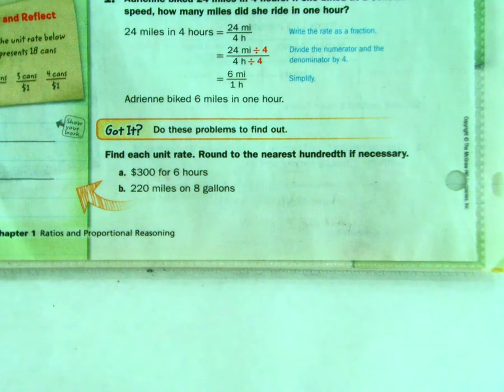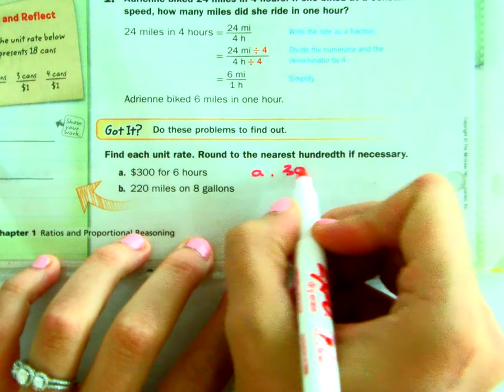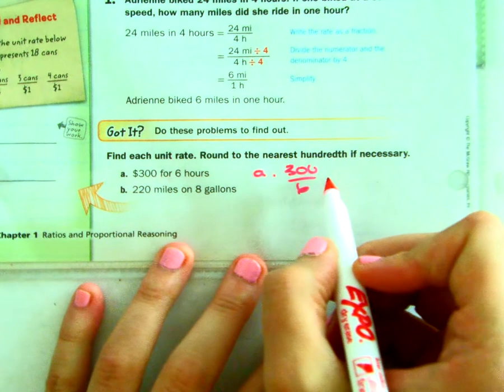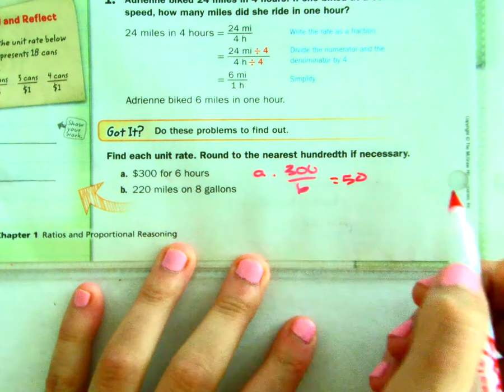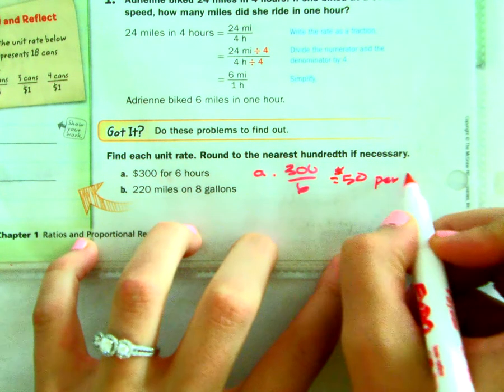So we have $300 for 6 hours. We have to ask ourselves, does it make sense to say dollars per hour, or how many hours do we work for $1? Well, we want to know how many dollars we make per hour. So we set up our ratio as 300 over 6. To simplify a unit rate, we want 1 in the denominator because we want 1 unit. So we take the numerator divided by the denominator. We get 50, so we have $50 per hour.